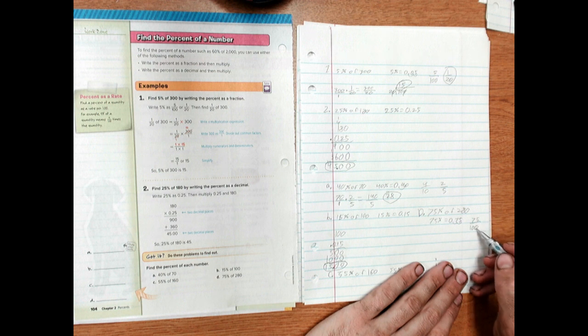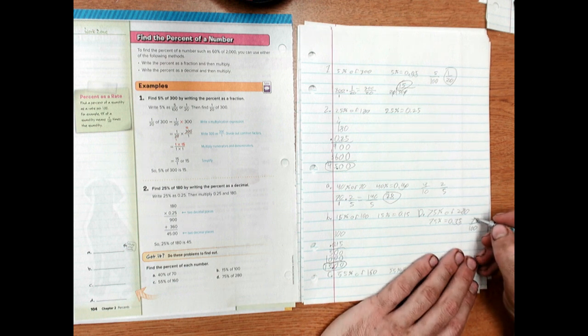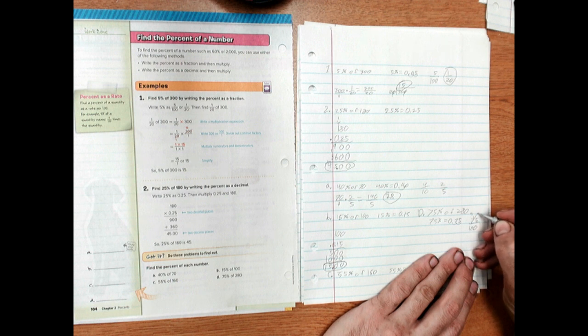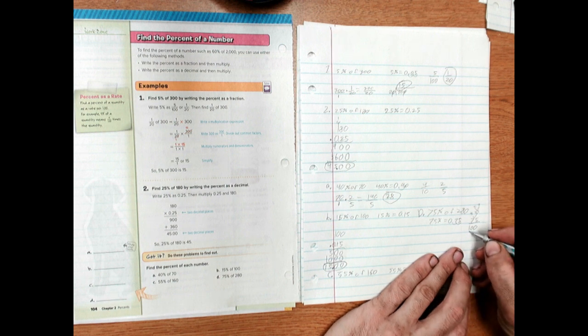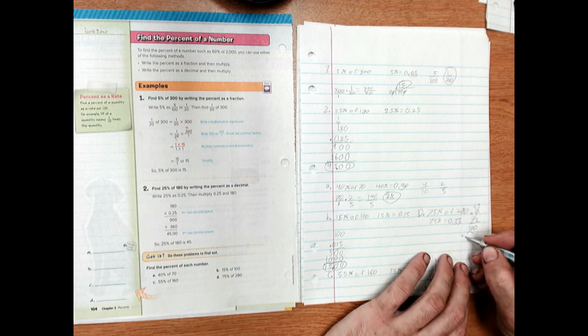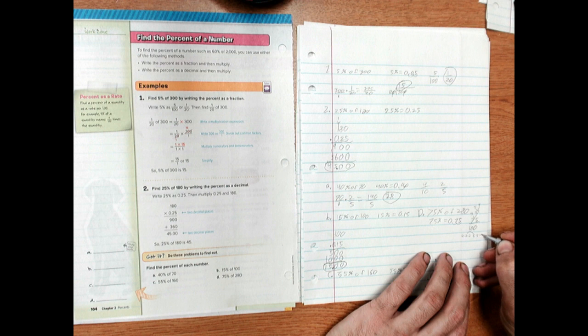Now, what is 75 over 100? Well, what's the biggest number I can divide both by? 75 is 3 times 25. 25 is 5 times 5. 100 is 2 times 2 times 5 times 5.